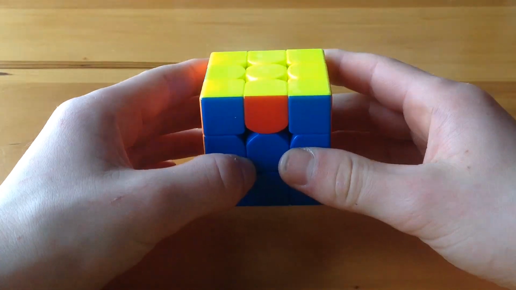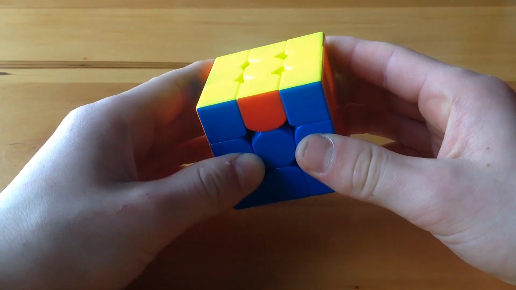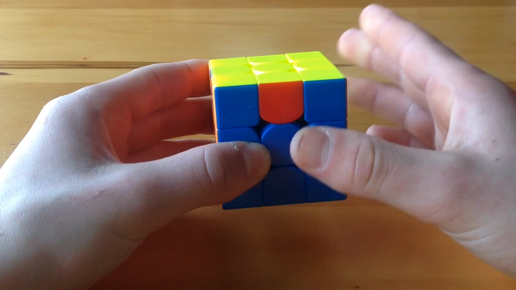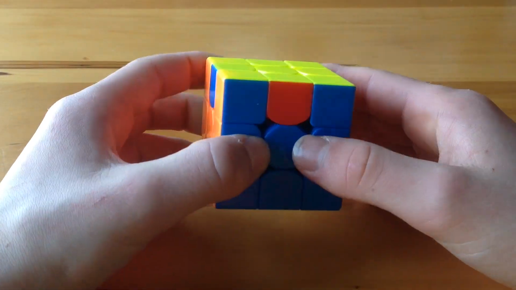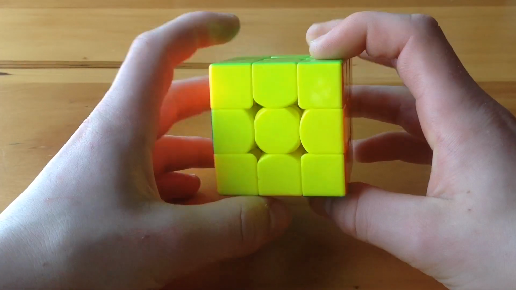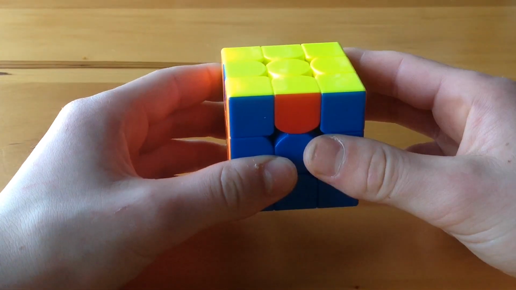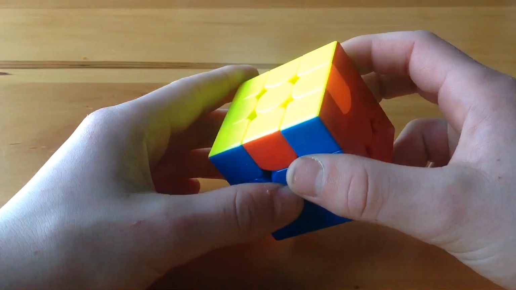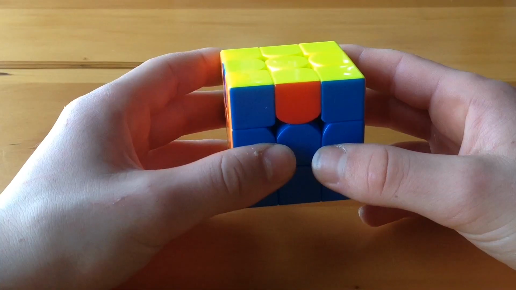Now, this may be a little bit confusing, so after I've shown you this, feel free to just go back and rewatch it until you get your head around it. So, it's one simple algorithm, but there's a slight variation depending on what two cases you've got. So, this is how you start.